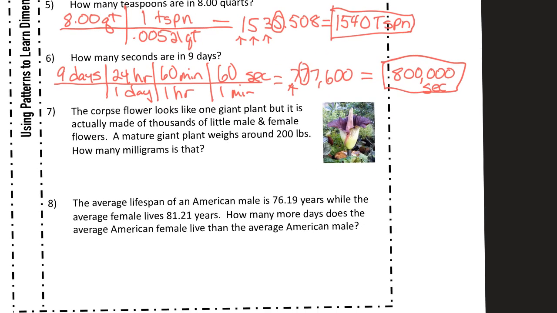The next one says, a corpse flower looks like one giant plant, but it's actually made of thousands of little male and female flowers. A mature giant plant weighs about 200 pounds. How many milligrams is that? So we're starting with 200 pounds.